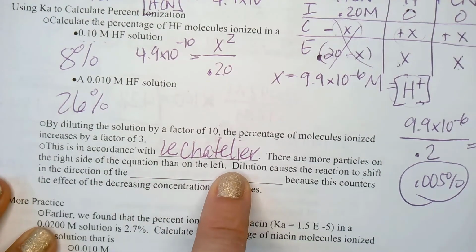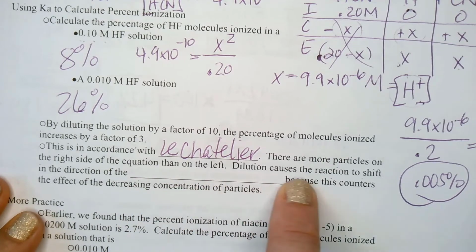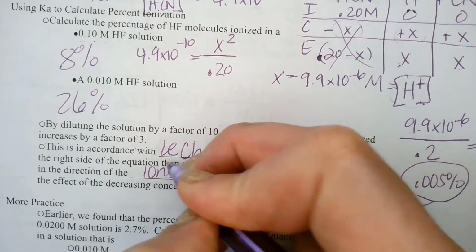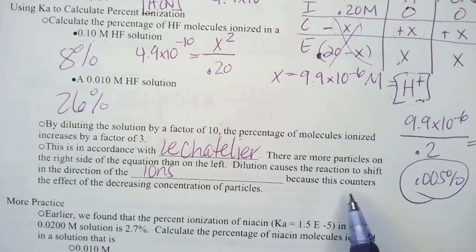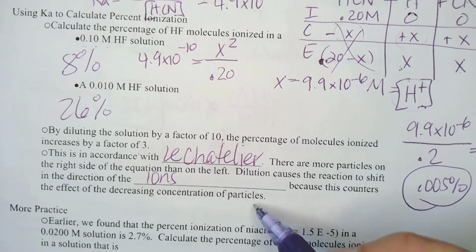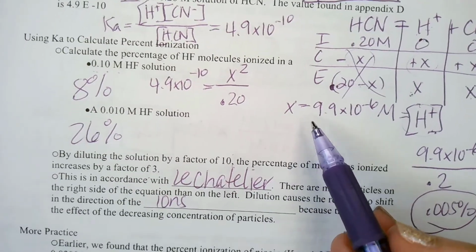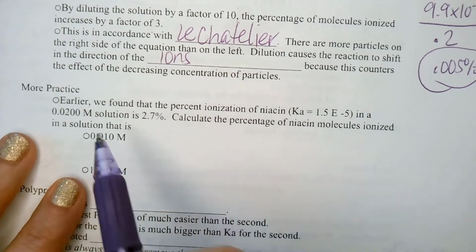And this is in accordance, if you think about it, it's really an example of Le Chatelier's. There's more particles on the right side of the equation than on the left. Dilution causes the reaction to shift in the direction of the ions or particles, so it's shifting to the right because it's countering the effect of the decreasing concentration of the particles. So we're decreasing on the left, so we need to increase on the right.